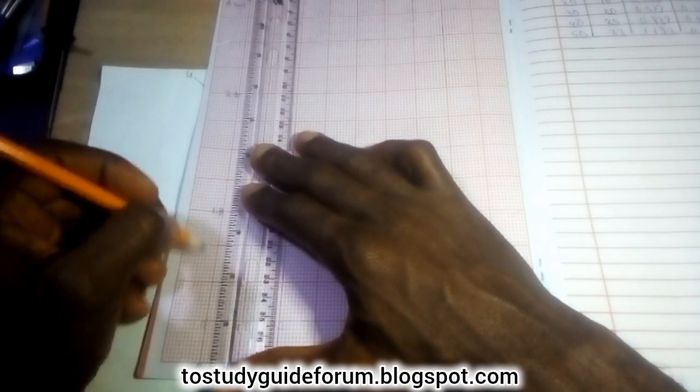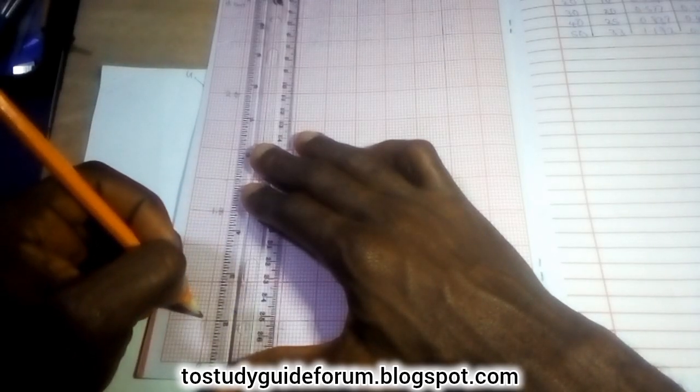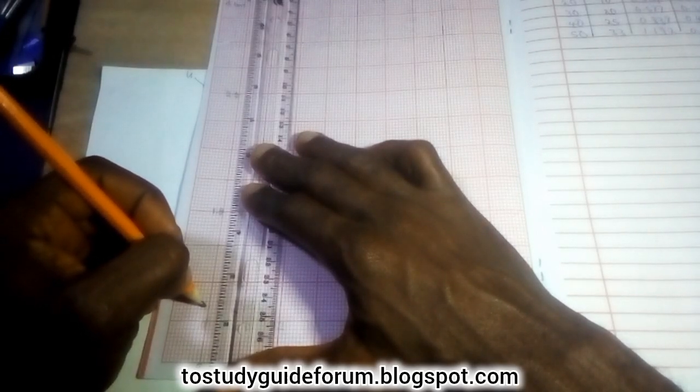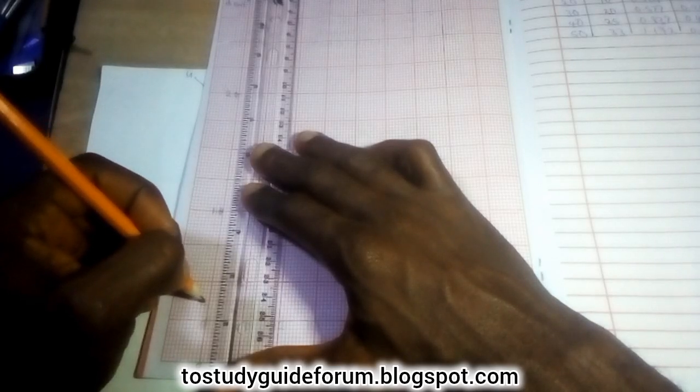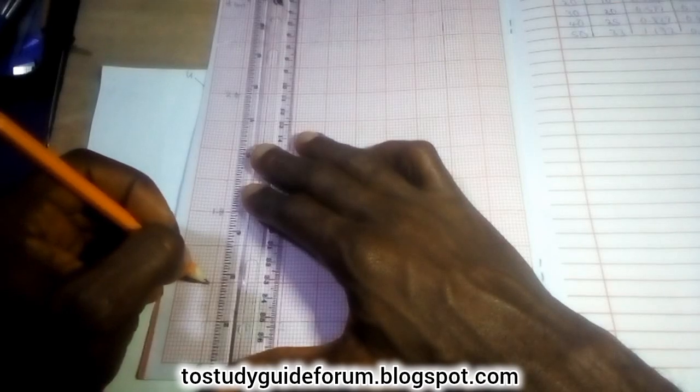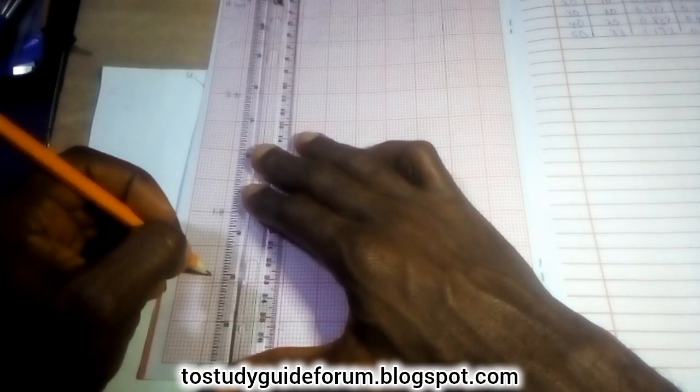So what it means here is that for each block, when you count 1, 2, 3, 4, you have 1 unit, like a millimeter. 1, 2, 3, 4. We have another 2, 1, 2, 3, 4. This should be 3 now. Am I missing something?